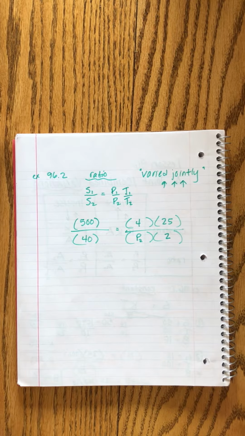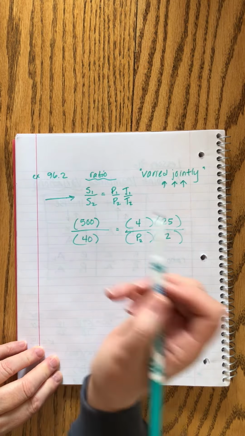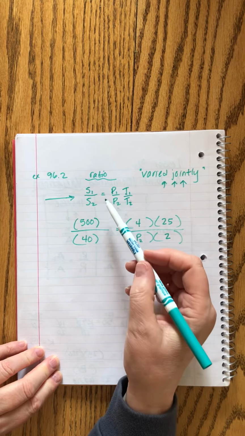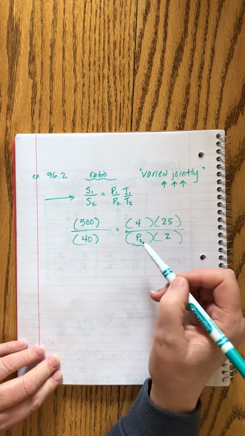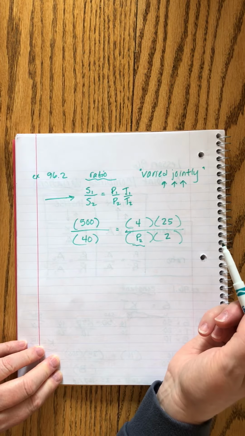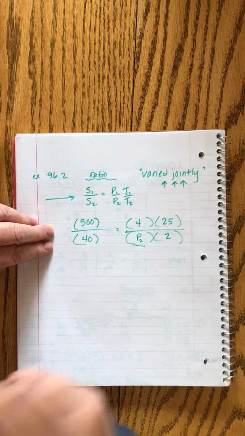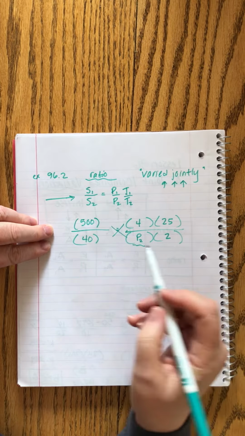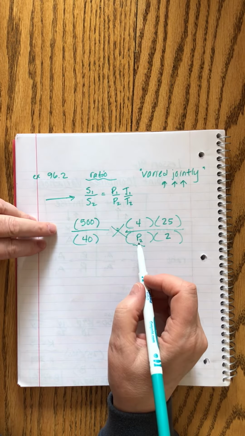Now, this is what I was thinking before when I was sort of pausing. This would be a really nice time to solve this for the variable we want, because we've got this P2 buried down here. But we're just going to tough it out and see what happens. So the first thing that we're going to do is cross multiply. Okay, and get our P out of the basement. That sounds weird. You know what I mean.